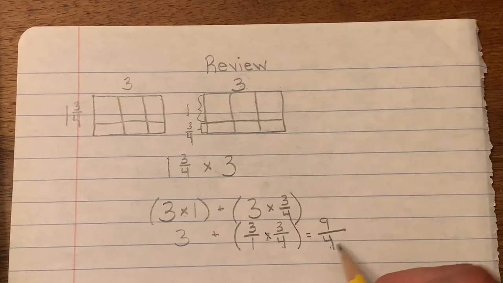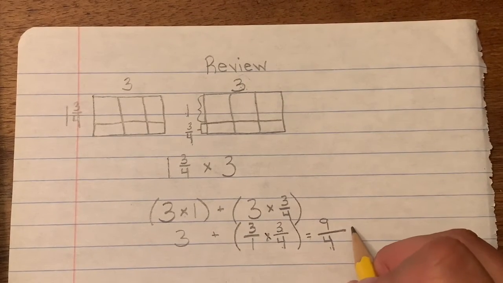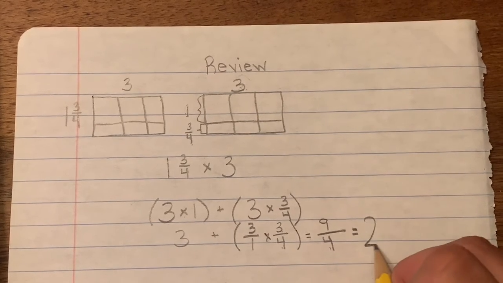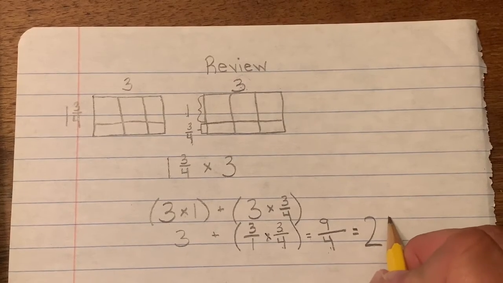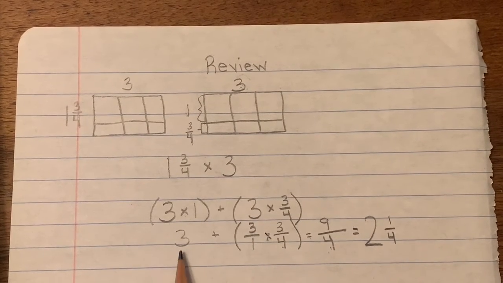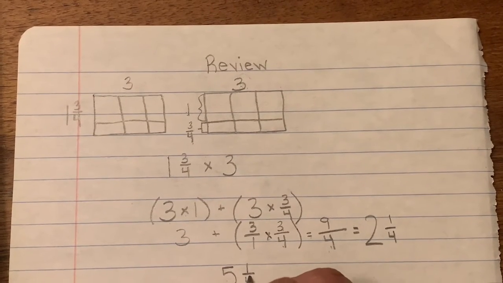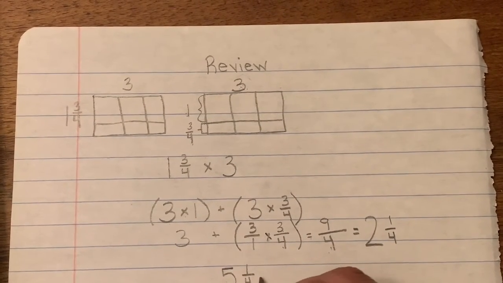Now 4 can go into 9 2 times, because 4 times 2 is 8, and then we have 1 left over, 1/4, okay? So now we have the 3 plus the 2 and 1/4. So it's 5 and 1/4. Let's say inches squared. So let's review one more.